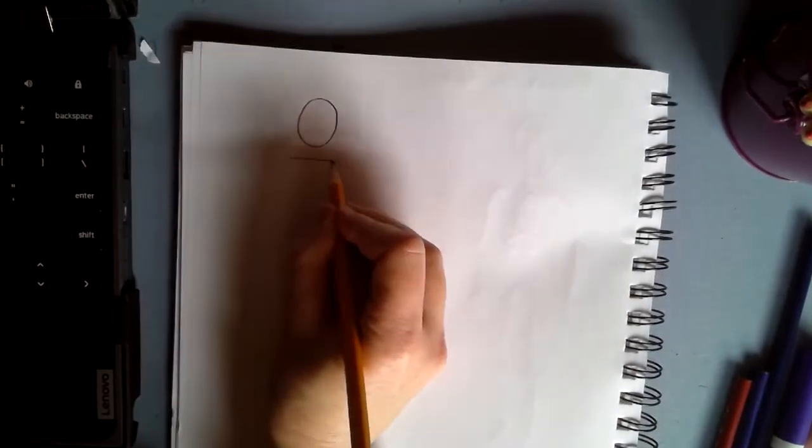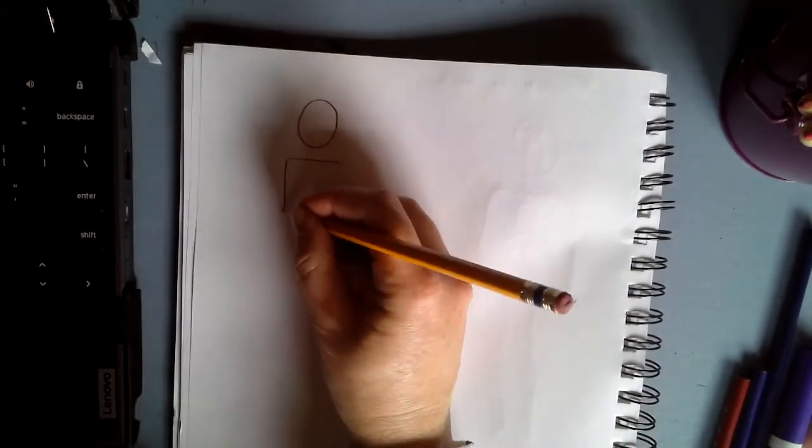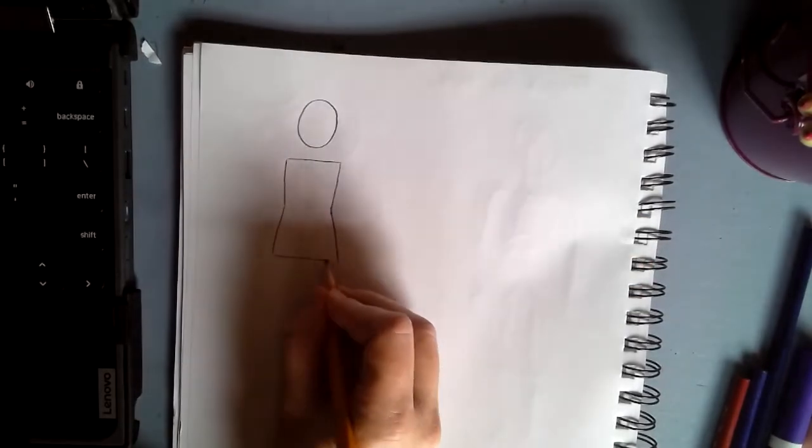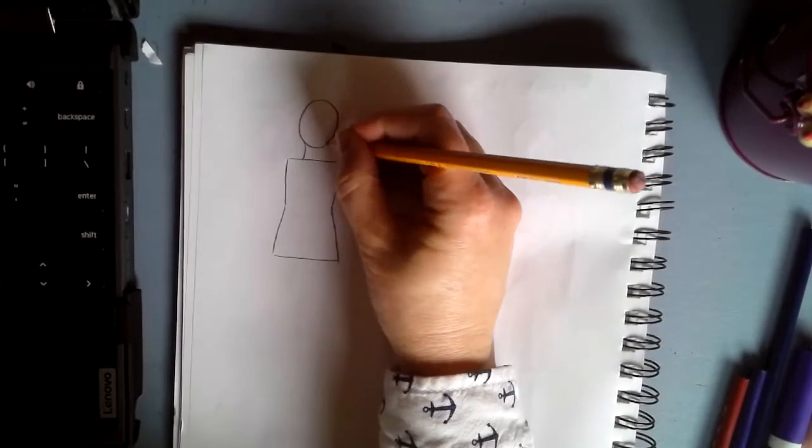All right. If you want to draw this person with not so much an hourglass shape, please do. There's a lot to cover in this part of the area. A lot.